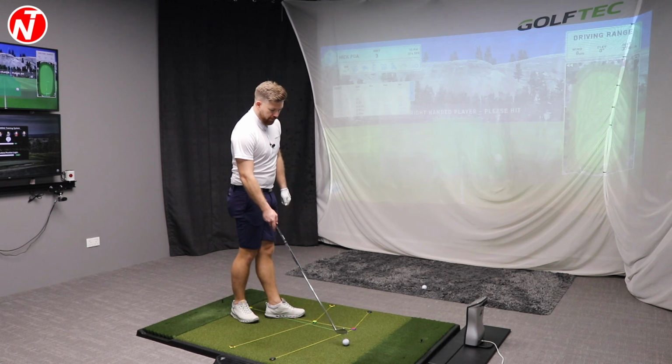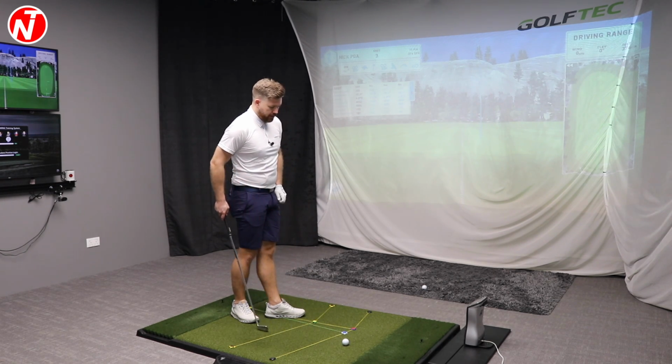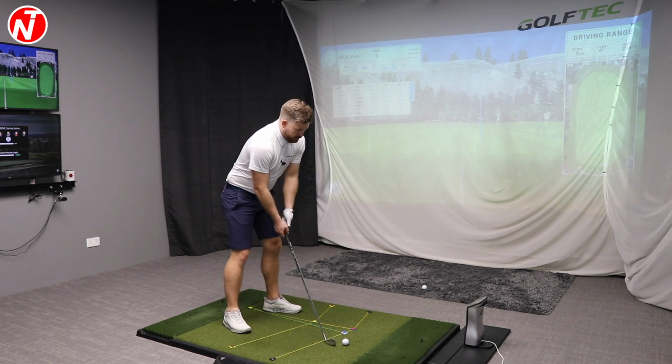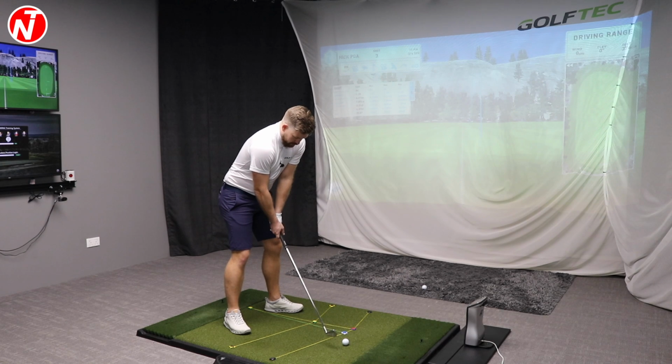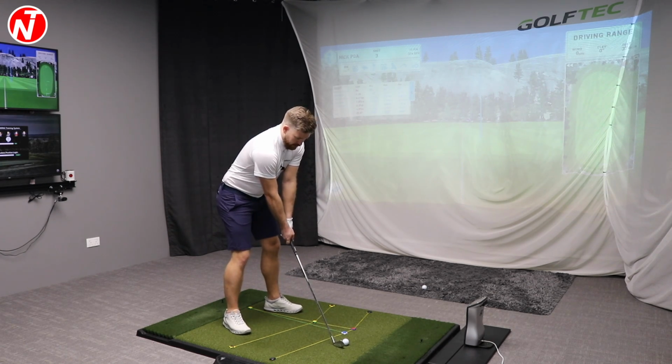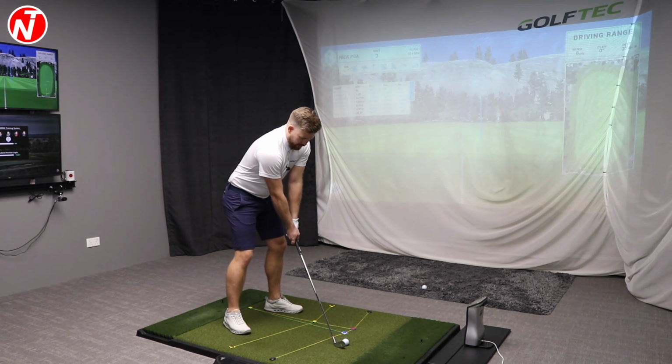So let's go a bit further back now. So let's go say 6. So we've gone 2, 4, 6. So I'm expecting this path to go out maybe closer to 10 here. Again, face a bit more open.